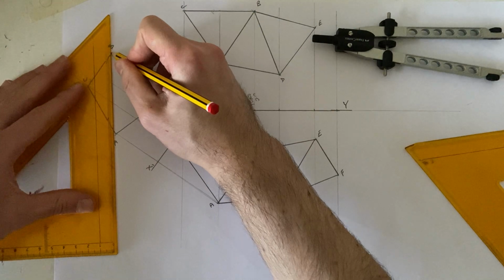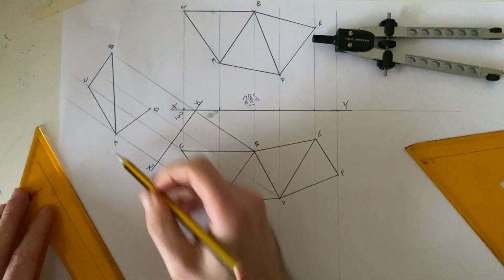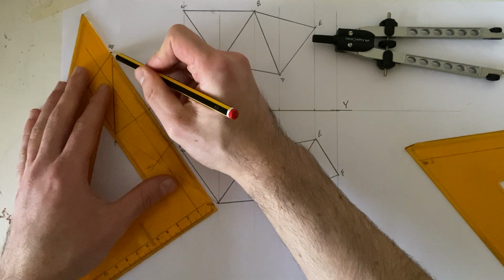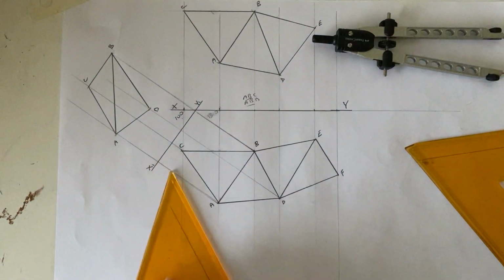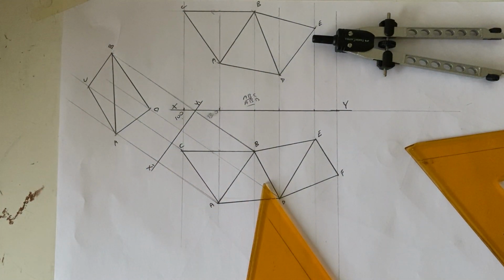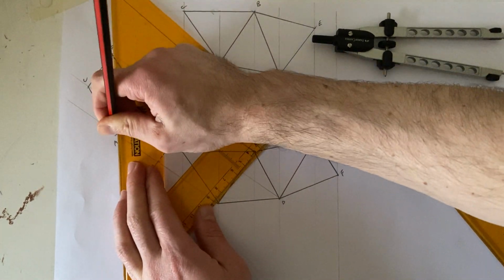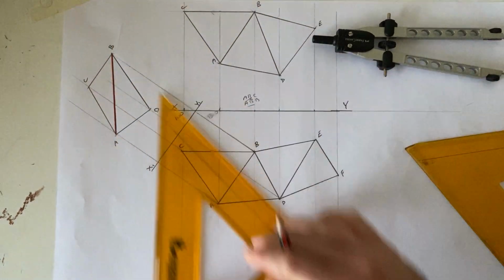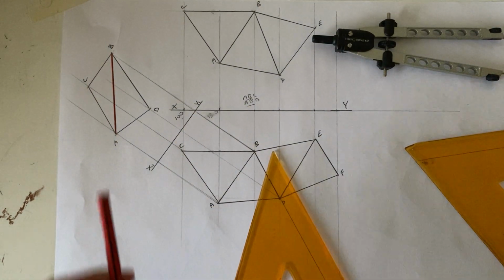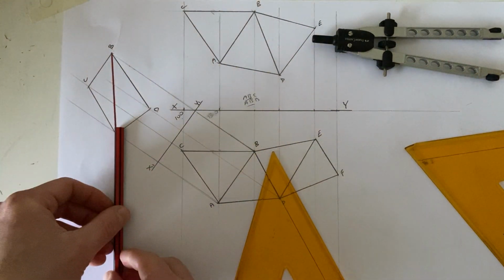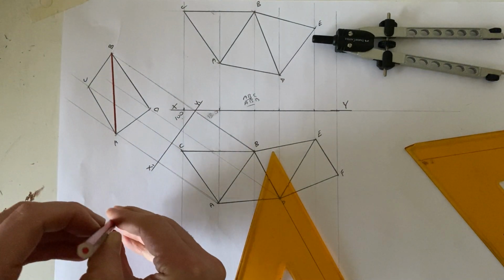So there's planes ABC, and then we have AB, and then finally back to D. So the key thing I have here, I'll just use colour to show. There's the true length of AB. And when I have the true length, if I look in perpendicular to that, I'll see it as a point view.